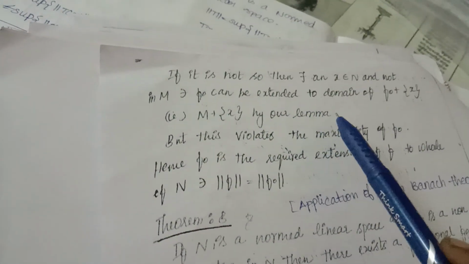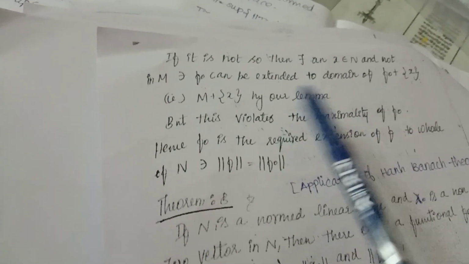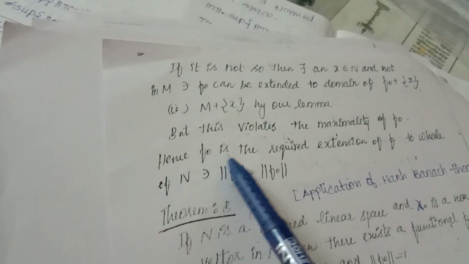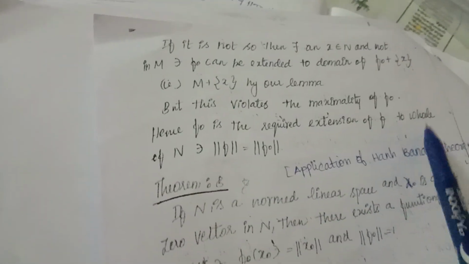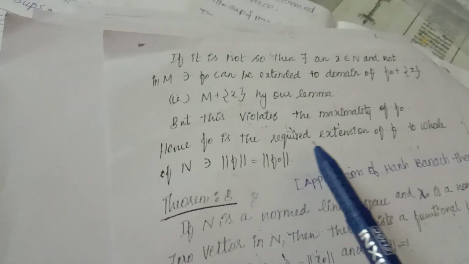But we took F naught to be the maximal element, and we get here F naught extended to M plus x. This violates the maximality of F naught. So F naught is the required extension of F to the whole space N, such that norm F equals norm F naught. Hope you all understand. Thank you.